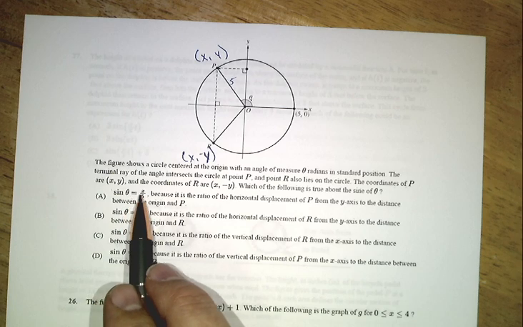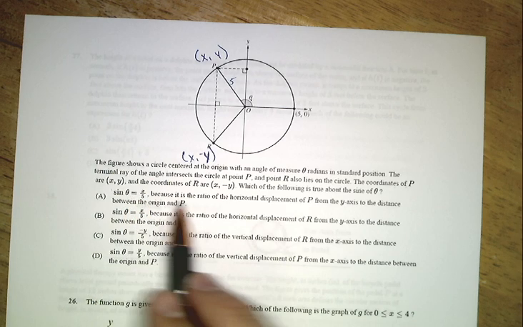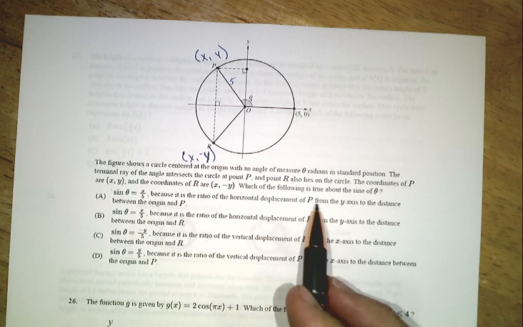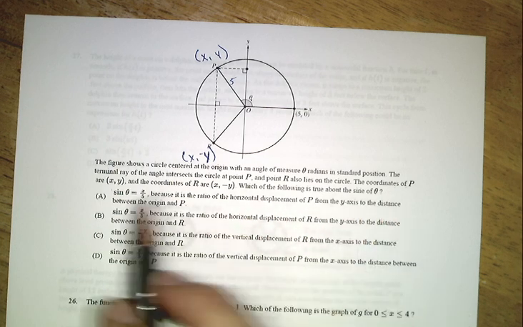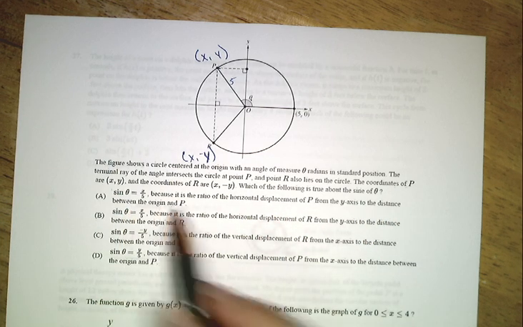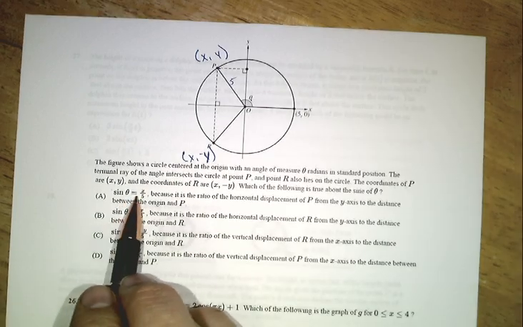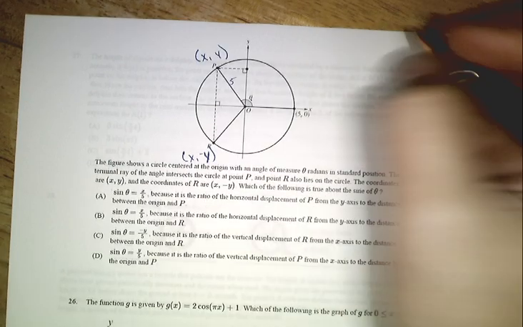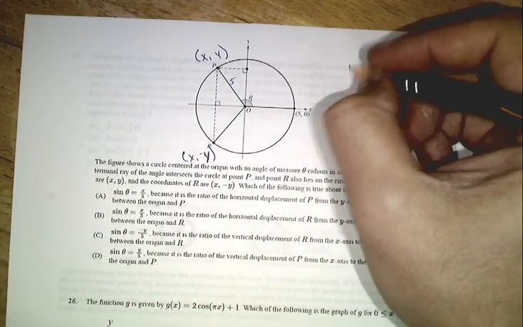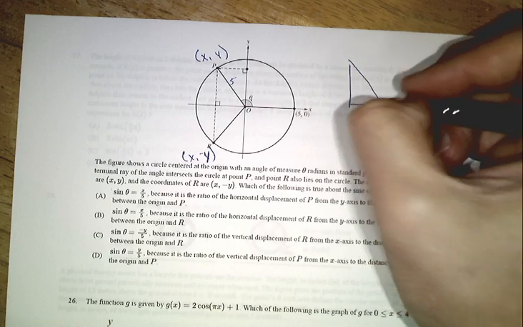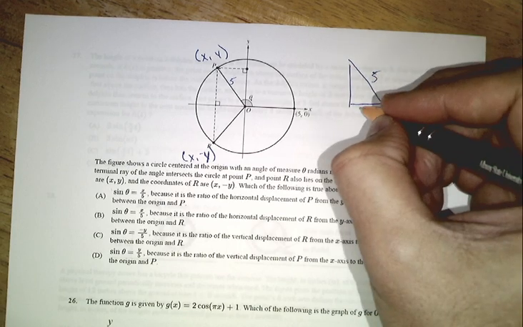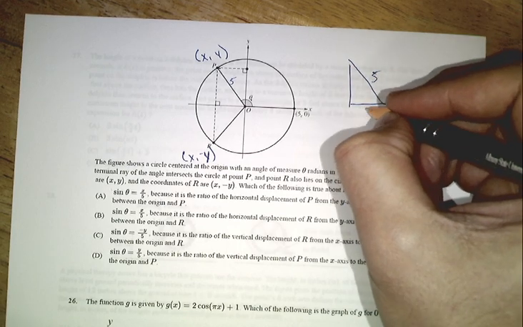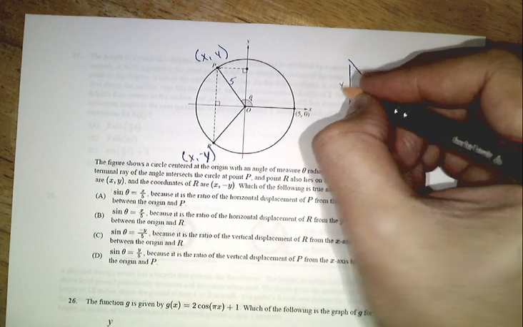Sine of theta is x over 5 because the ratio of the horizontal displacement of P from the y-axis to the distance between the origin and P. So they're saying sine is x over 5. If you look at this triangle right here, this is 5, this is x and this is y.